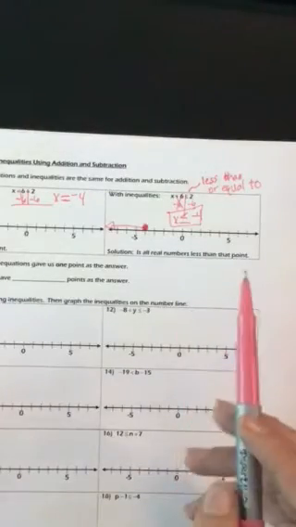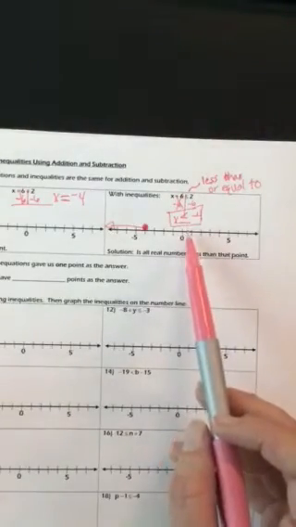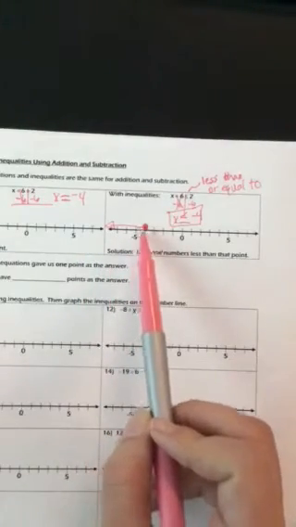Okay? So the only difference here is the symbol that goes in the middle and what it actually means, what our solution means. And that's why we graph them, because we want to show that we're not just talking about -4, but we're also talking about -4 and every number that is less than -4.